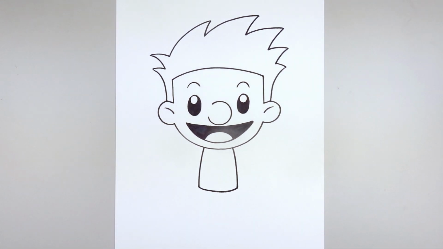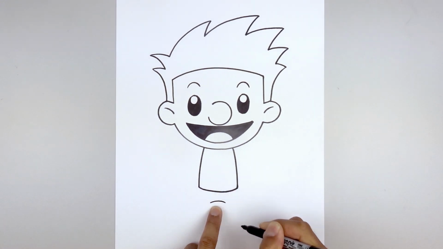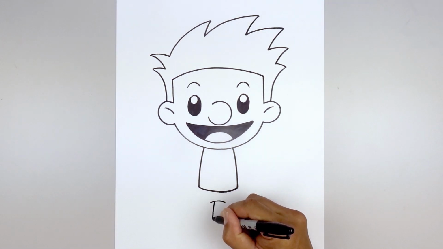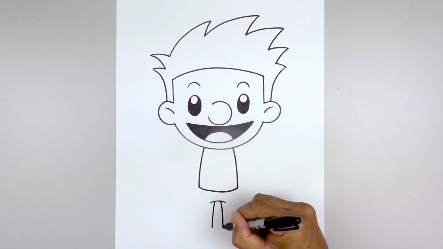Now from the center of the body, we're going to step down, draw a curve from left to right, going up and then down. And then leaving a gap in the center, go to the left side, curve the leg going out and down towards the heel, move over towards the right, come down to the same height.